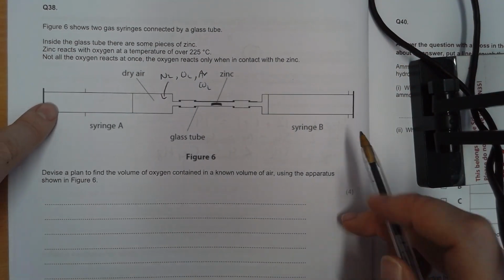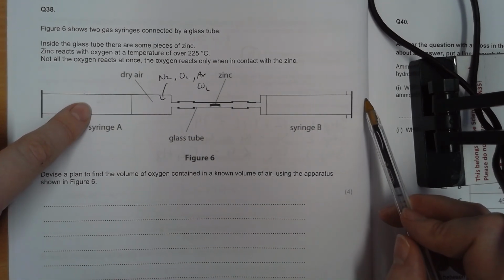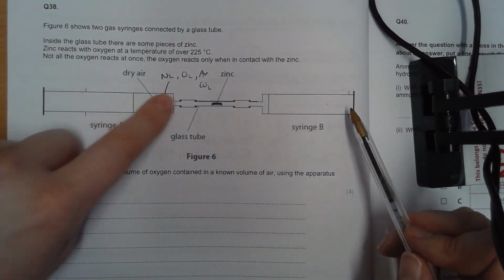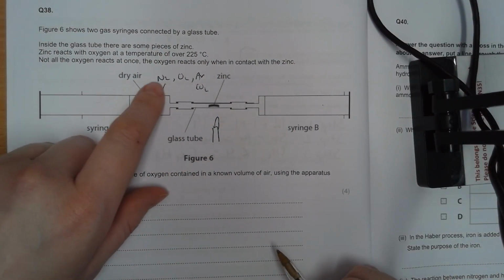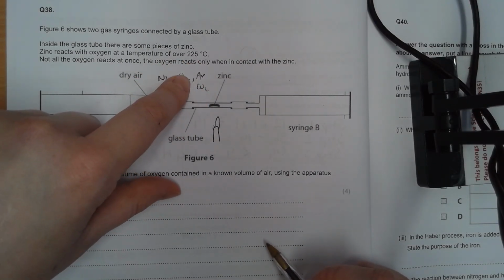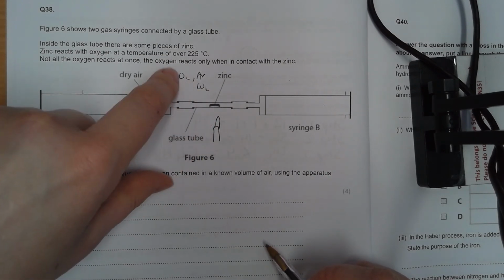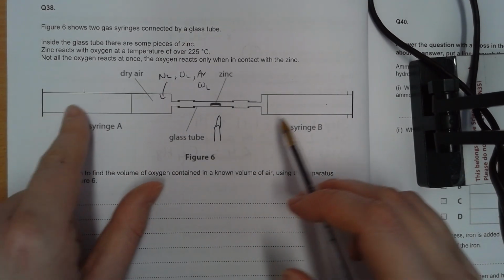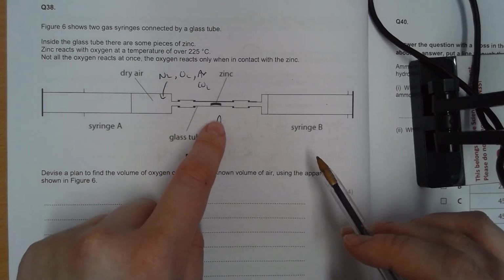And what you do is you'll push this syringe in, and the air will pass over the zinc and into the other syringe, and then you push the syringe B in and pass the air over again, and you just keep passing the air back and forth over the zinc. And if you apply heat to zinc, what it will do is the zinc will preferentially react with the oxygen. It won't react with nitrogen or argon or CO2. It will just react with the oxygen, and all those oxygen molecules will end up forming zinc oxide, and they'll be removed from this volume of air. And what you'll find is as you're pushing the air over and back, you end up with less air as all of the oxygen is removed to react with zinc.